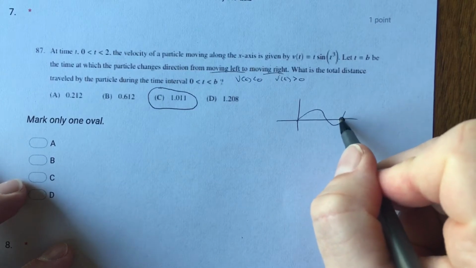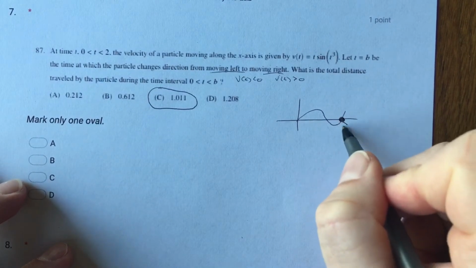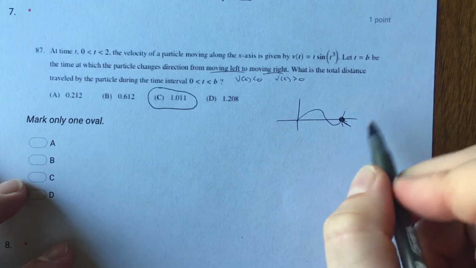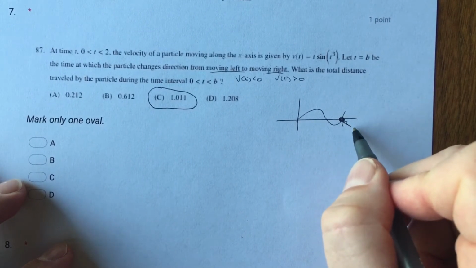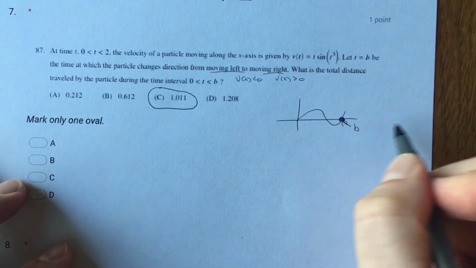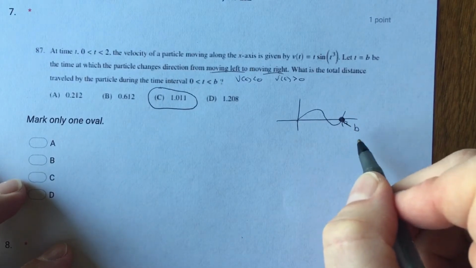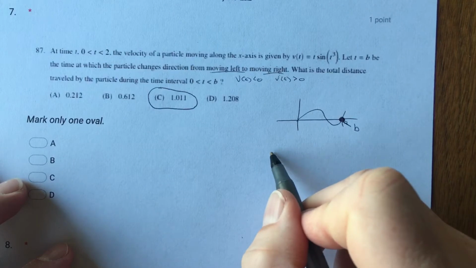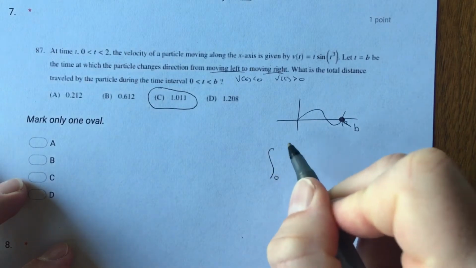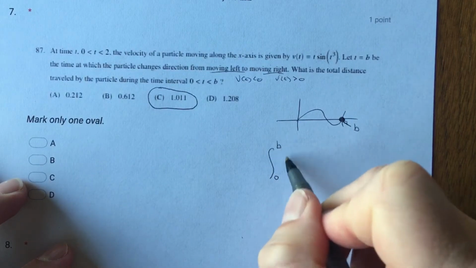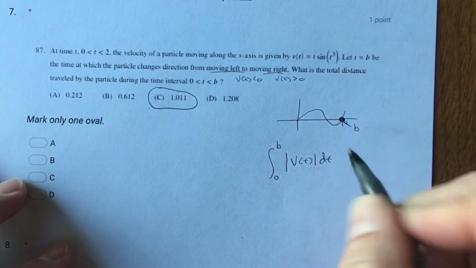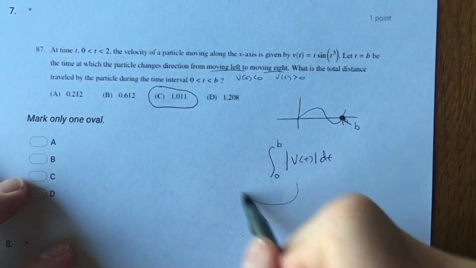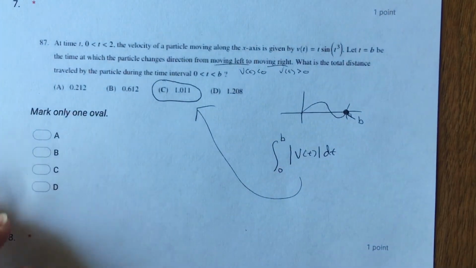So the first time was right here. So you had to find that value first, all right? And whatever that value is, we'll call that B. You could either write it out or store it in your calculator. Then they wanted the total distance traveled, so you go 0 to B of the absolute value of your velocity in order to get the total distance. If you do that, it came out to 1.011.